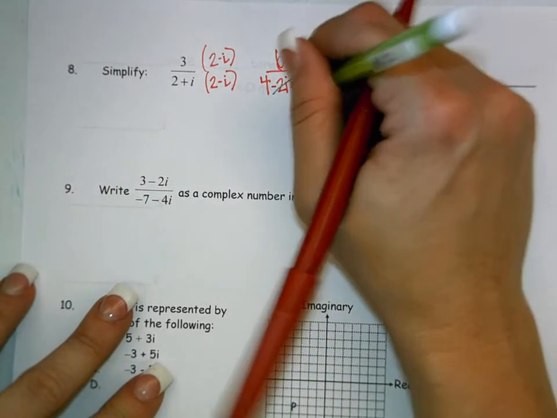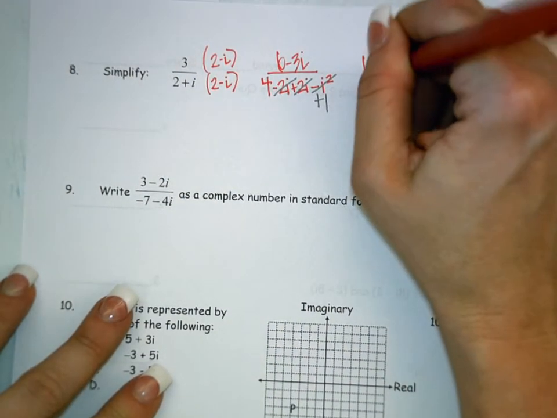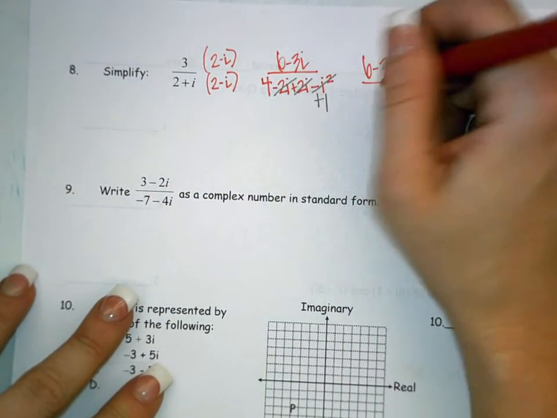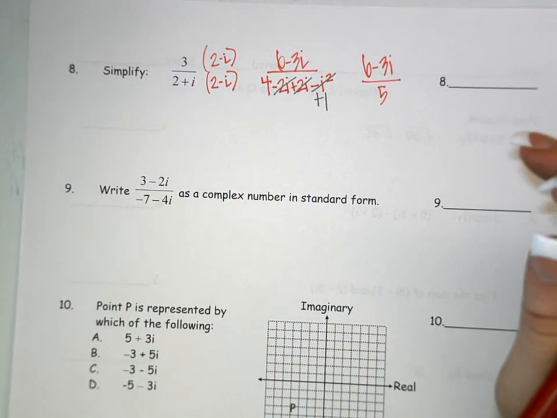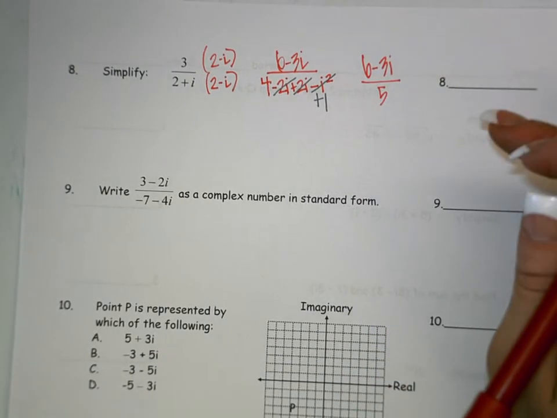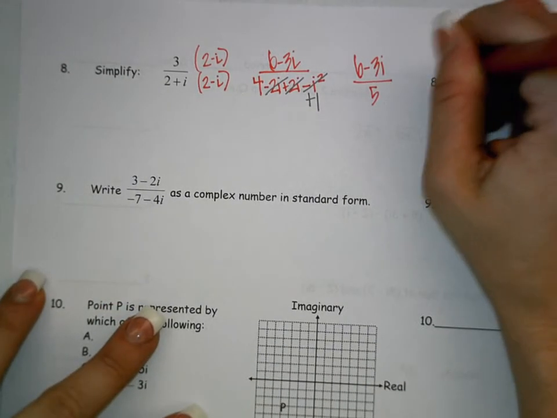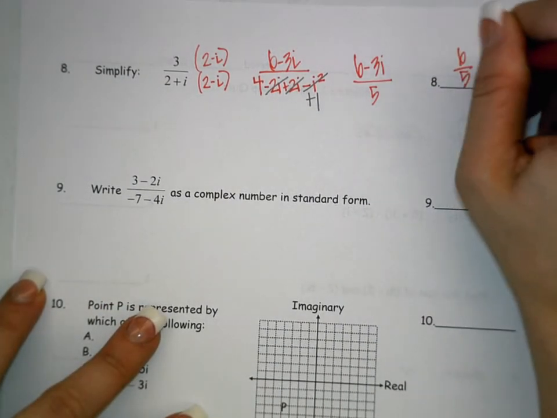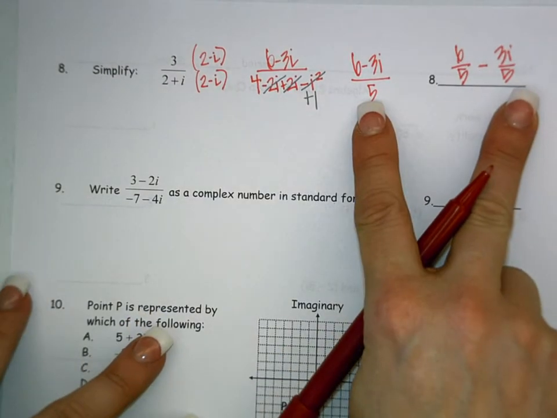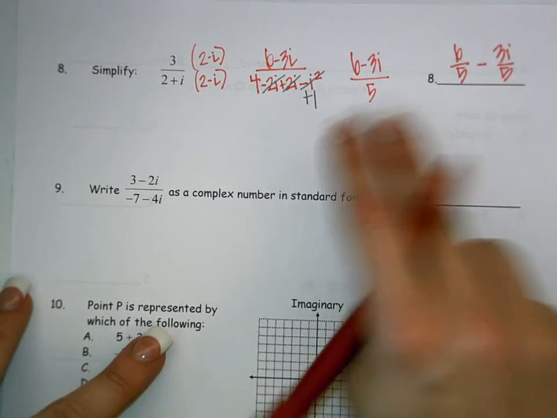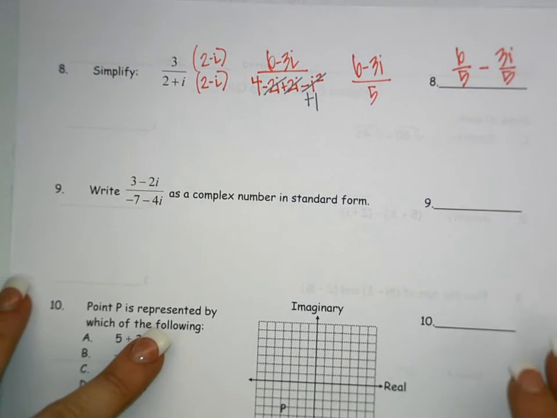Negative i squared turns into a plus 1. So we got 6 minus 3i over 4 plus 1 is 5. Since there's no way that these are going to be able to reduce with anything, you can just leave it just like that. Or you could write this as a separate fraction, 6 over 5 minus 3i over 5. Either of these answers would be correct. Just make sure you understand how to write either one, because in multiple choice, it could be written either way.